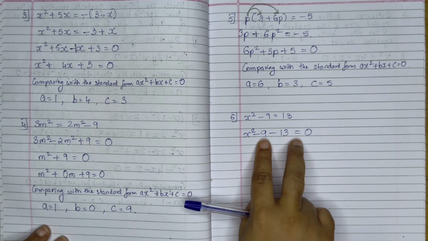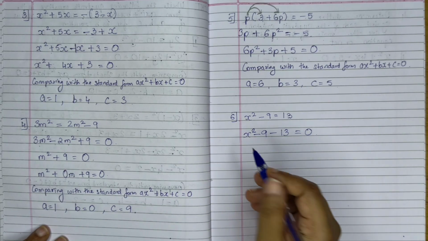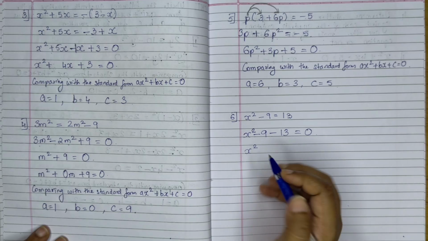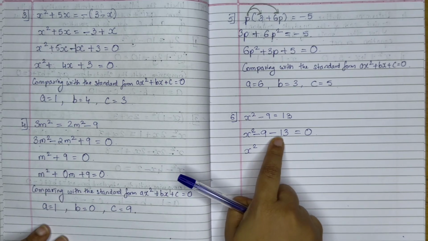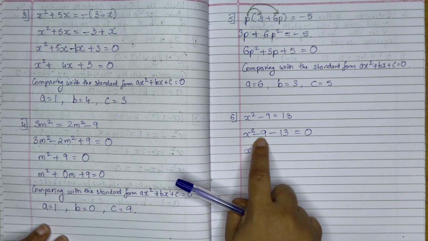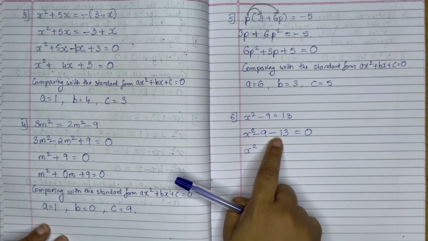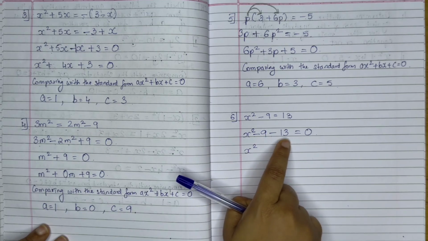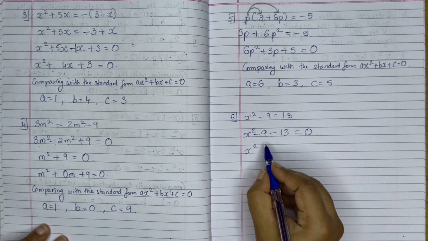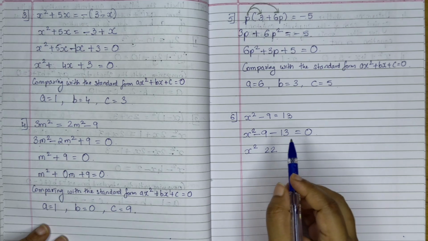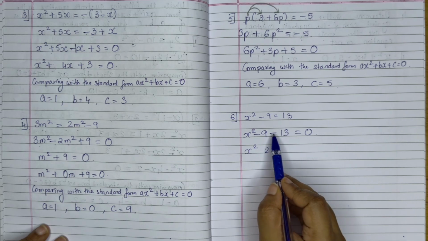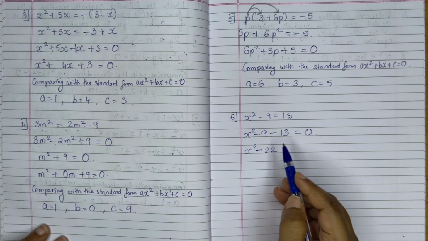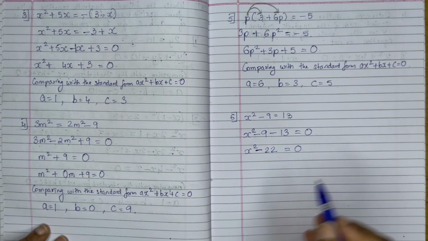Okay, now see here, there is minus 9 and minus 13 over here. First we will write this x square as it is. Okay, minus into minus, there are two numbers given over here. Minus into minus is plus, so 13 plus 9, 13 plus 9 will be 22. Okay, after adding that, sign of the greater number, 13 is greater, so the greater number's sign we will put over here, is equal to 0.